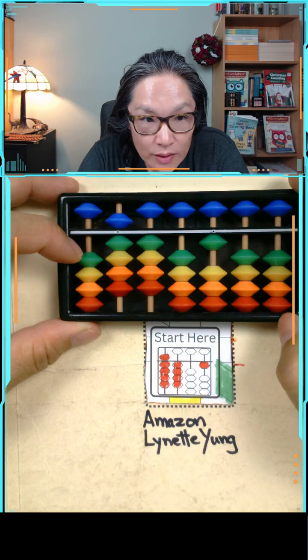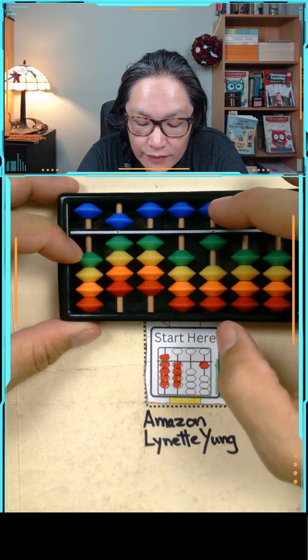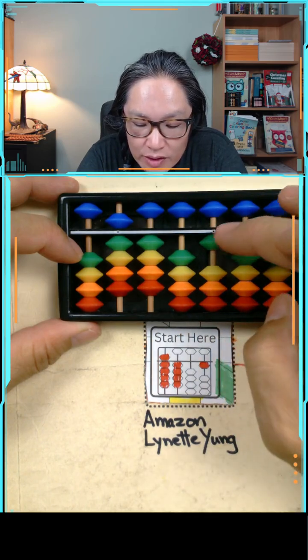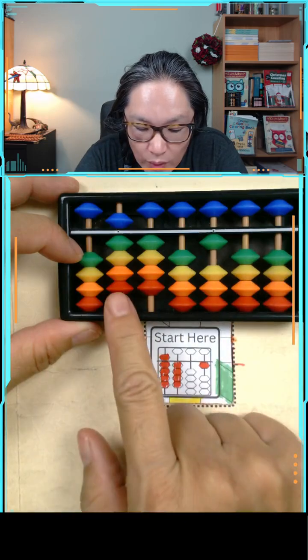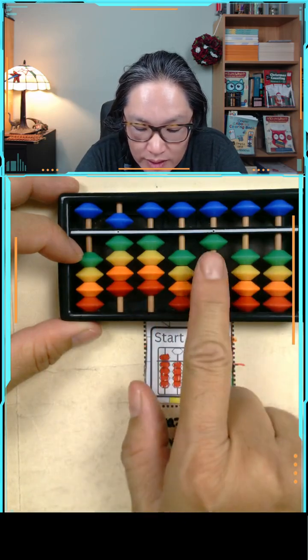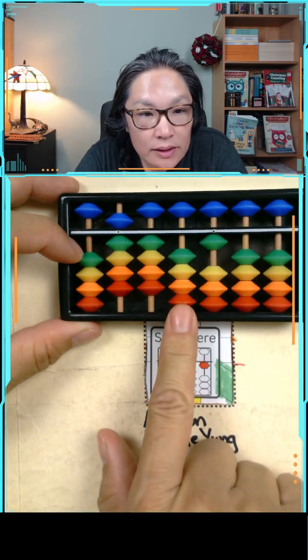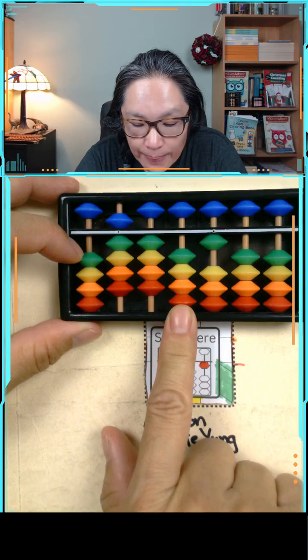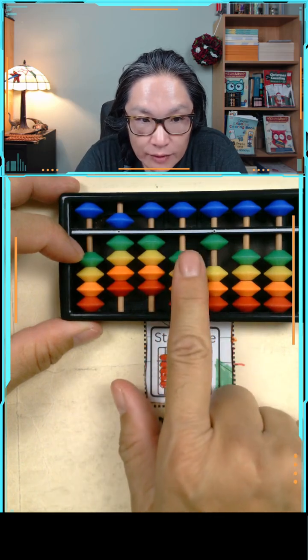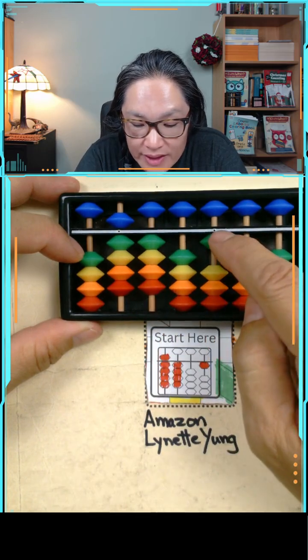An abacus is a counting tool. Anytime the beads are touching this horizontal bar, it is considered counted. This is a placeholder, a 0. All the bottom beads have a value of 1.